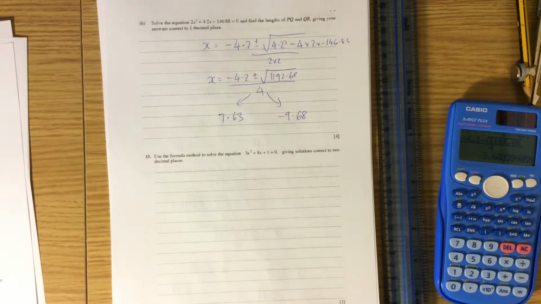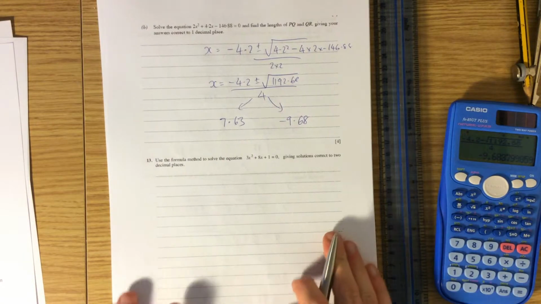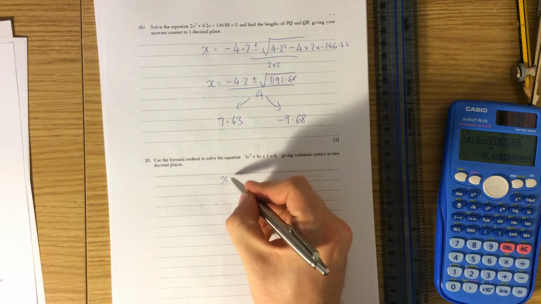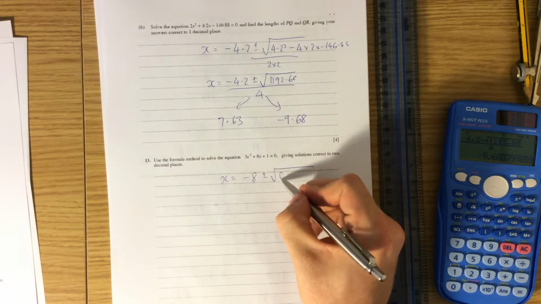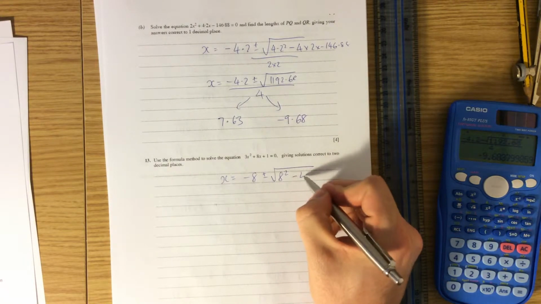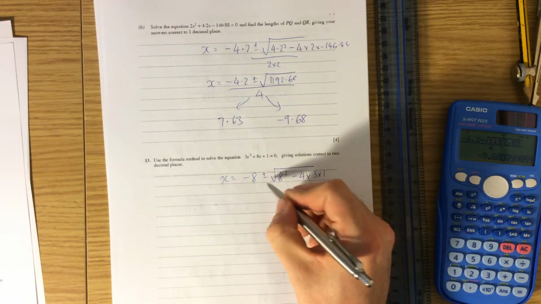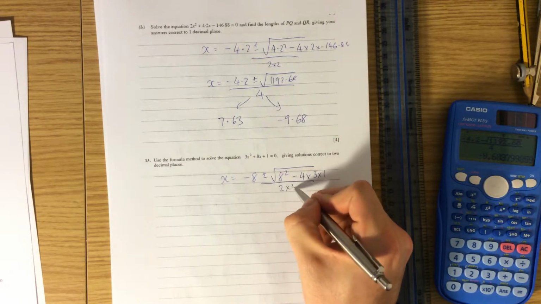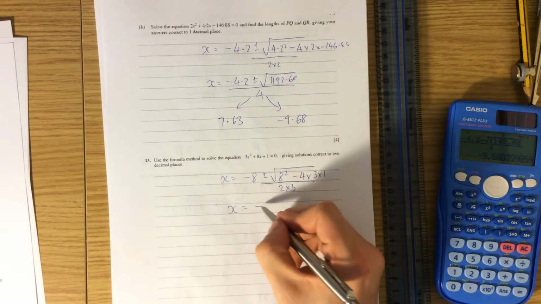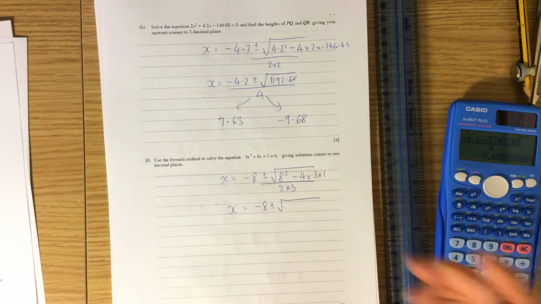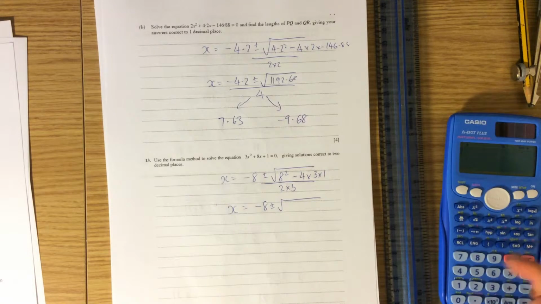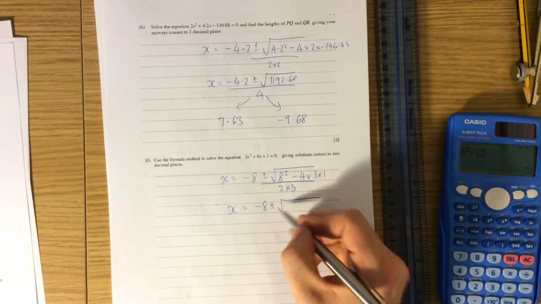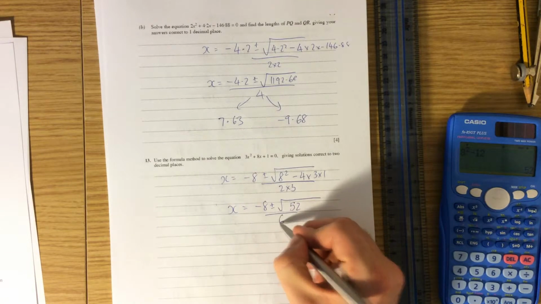Last one of these then, same question, same principle, same method. So we get x equals minus 8 plus or minus the square root of 8 squared minus 4 times 3 times 1, divided by 2 times 3. X equals minus 8 plus or minus the square root of, work this bit out, so it's 8 squared minus 12, so it's the square root of 52 divided by 6.